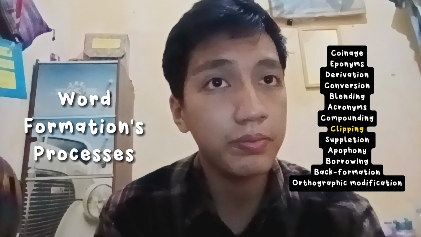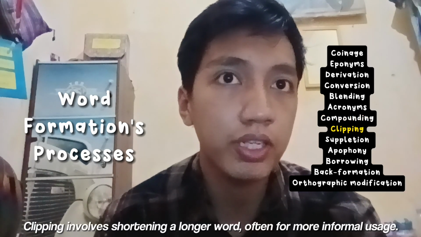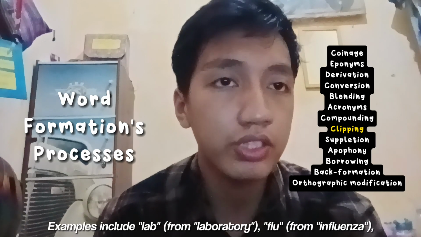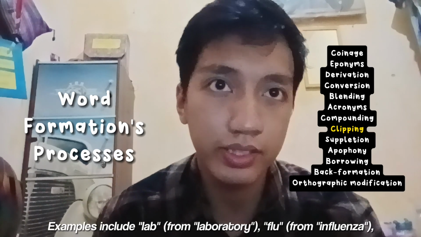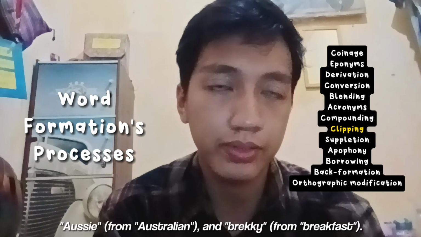The next one is clipping. Clipping involves shortening a longer word, often for more informal usage. Examples include lab from laboratory, flu from influenza, Aussie from Australian, and brekkie from breakfast.